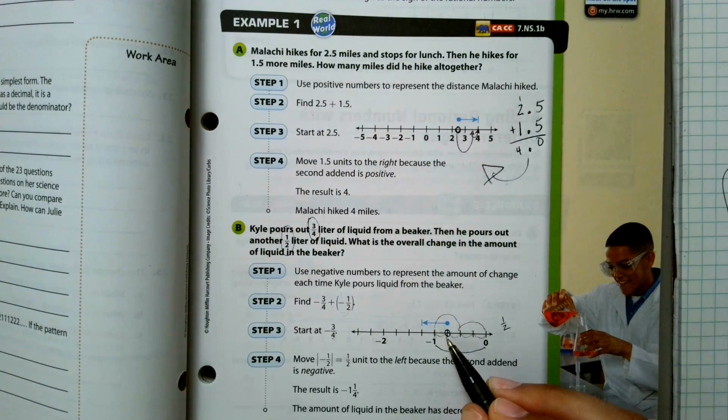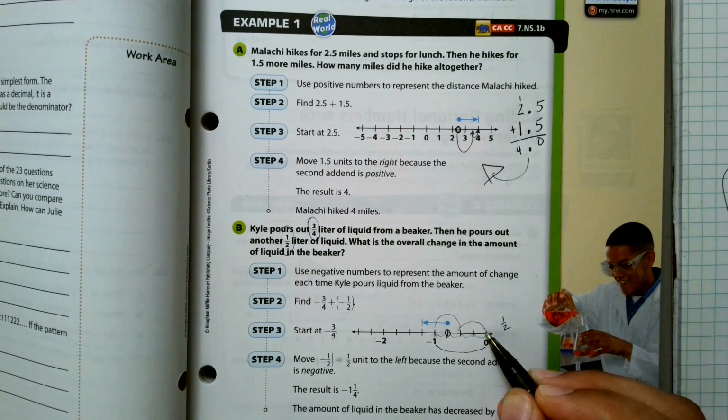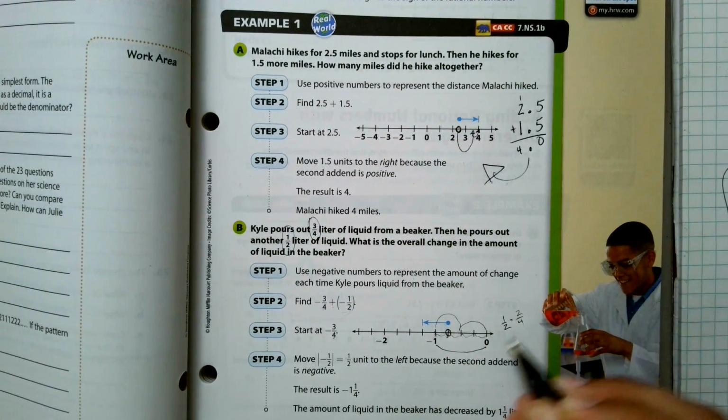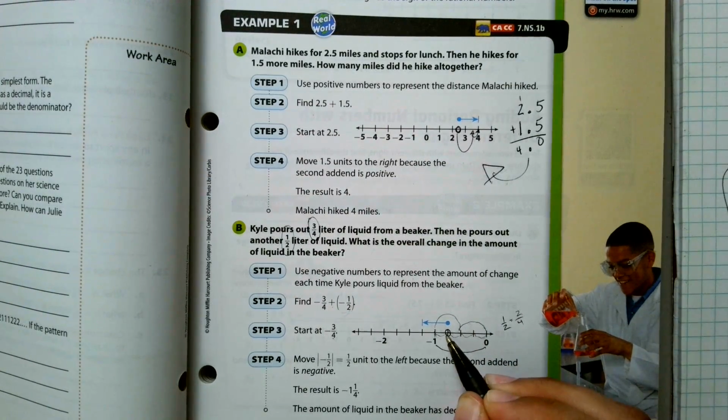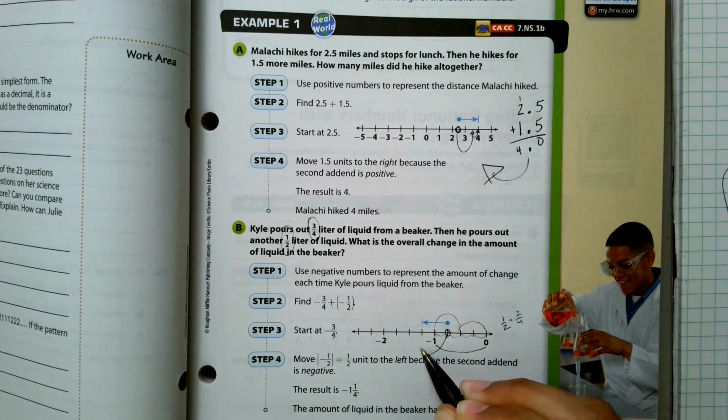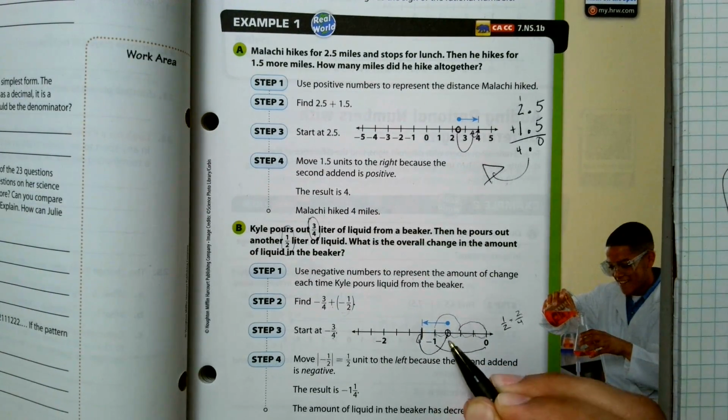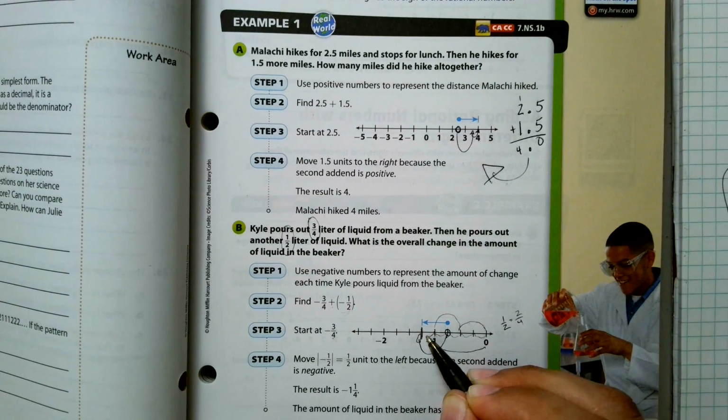So we're going to start from here, and we're going to go 2 of these fourths. Cool? So we start here, and we're going to go all the way to here. And this is negative 1 and 1/4.